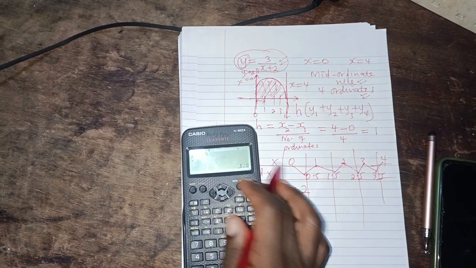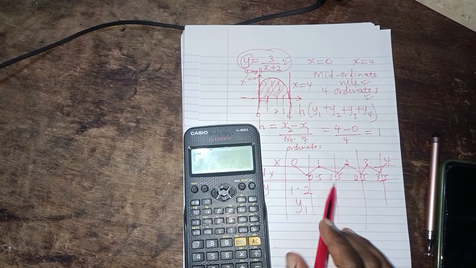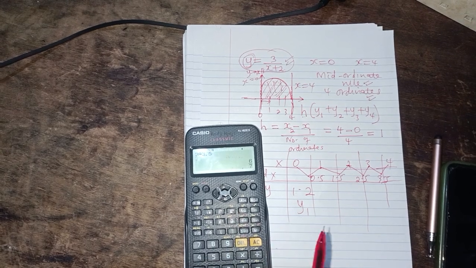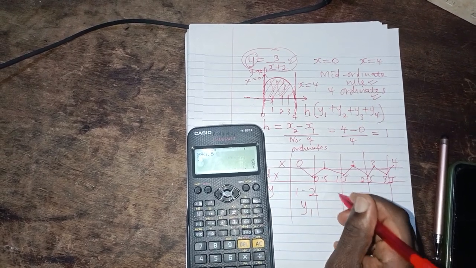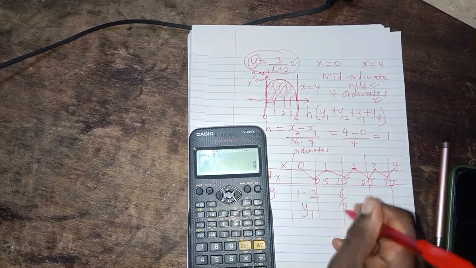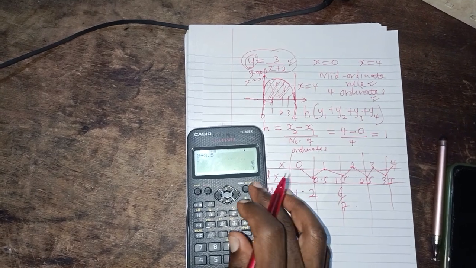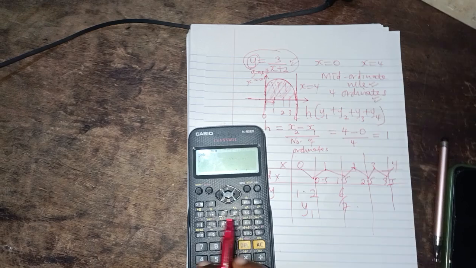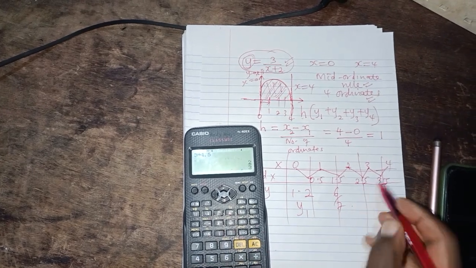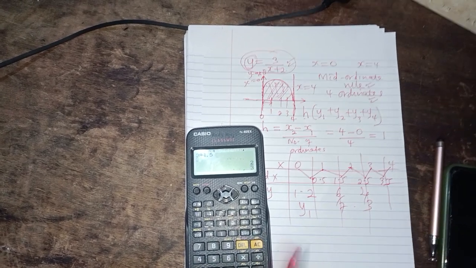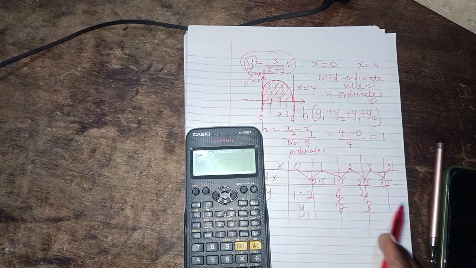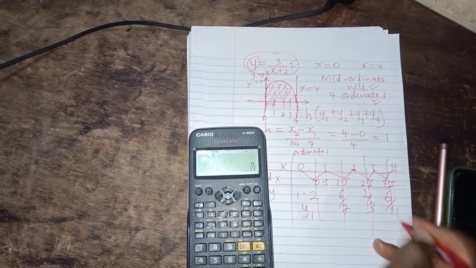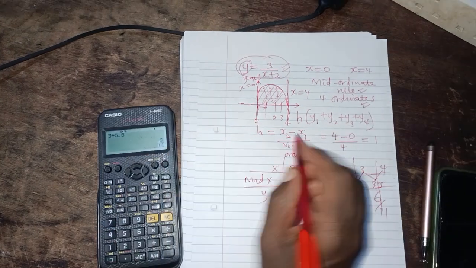Then next, if it is 1.5, that is going to be 3 divided by 3.5. That gives us 6/7. Then 3 again divided by 2.5 plus 2, that is 4.5. So it gives us 2/3. Then lastly, 3 divided by 5.5 gives us 6/11. So then we say h is 1.